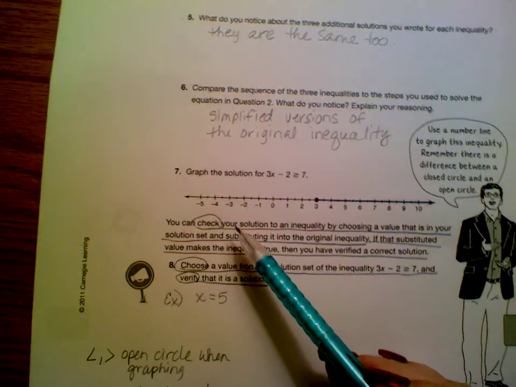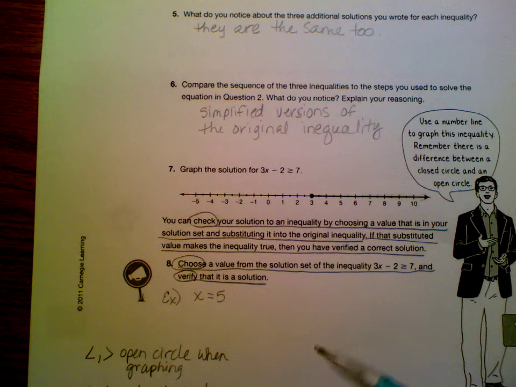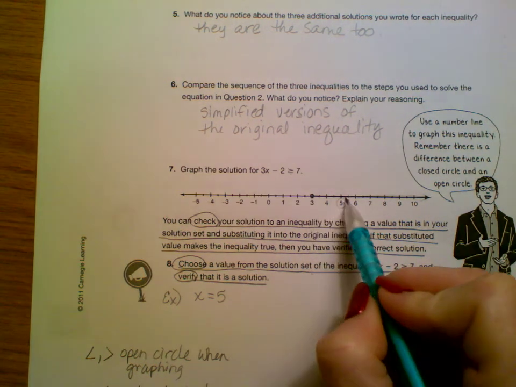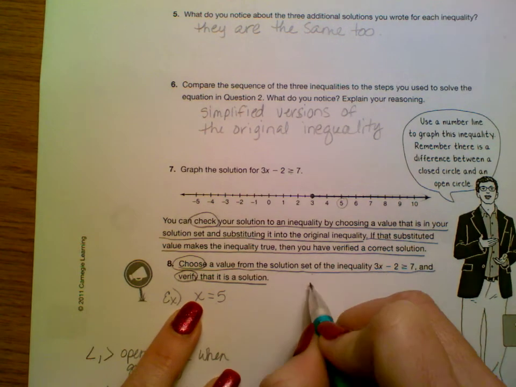But now we can check our solution to an inequality by choosing a value that is in your solution set and substituting it into the original inequality. If that substituted value makes the inequality true, then we verified a correct solution. So choose a value from the solution set. So I'm going to take 5. I'm going to use 5, and I'm going to substitute it into the original.